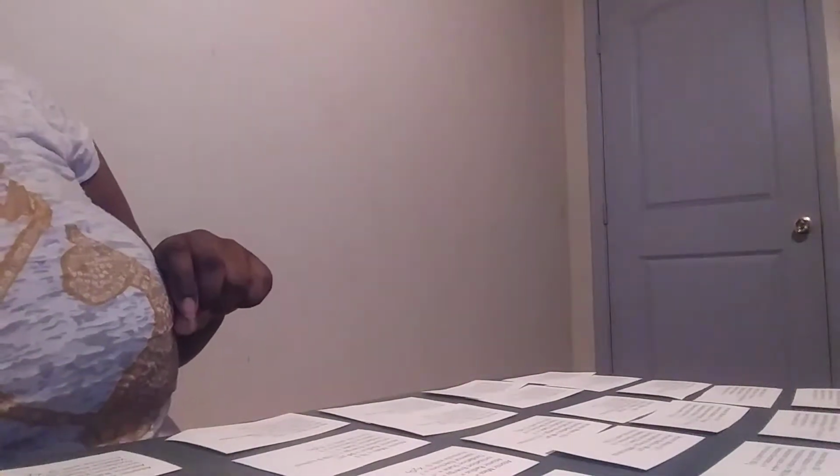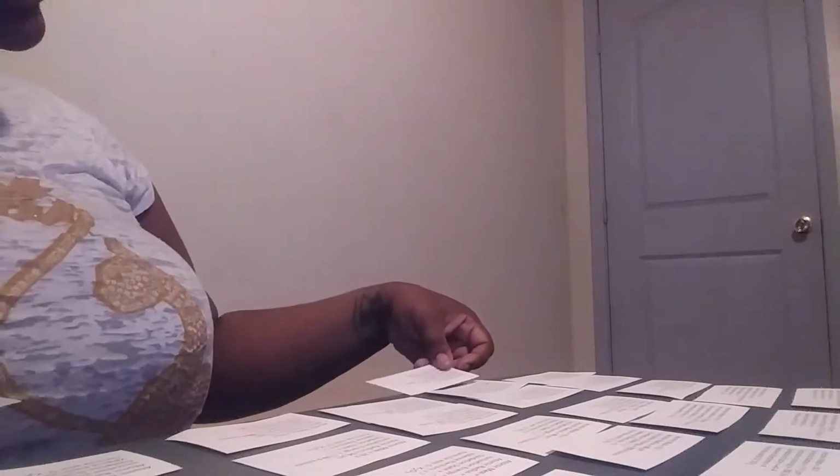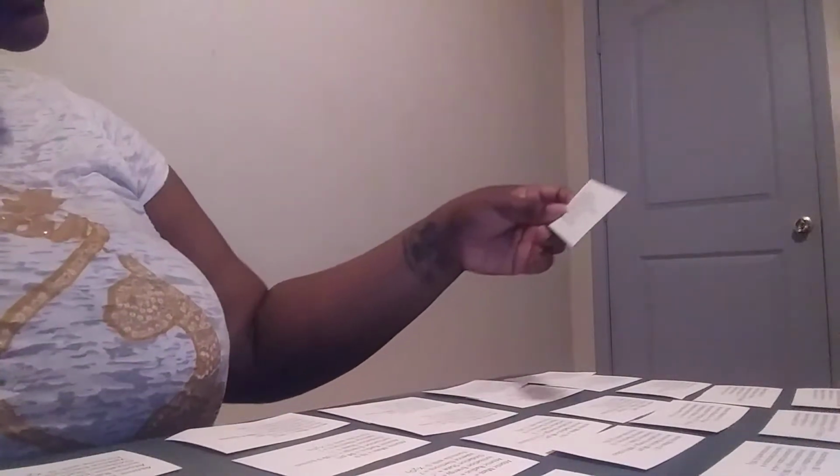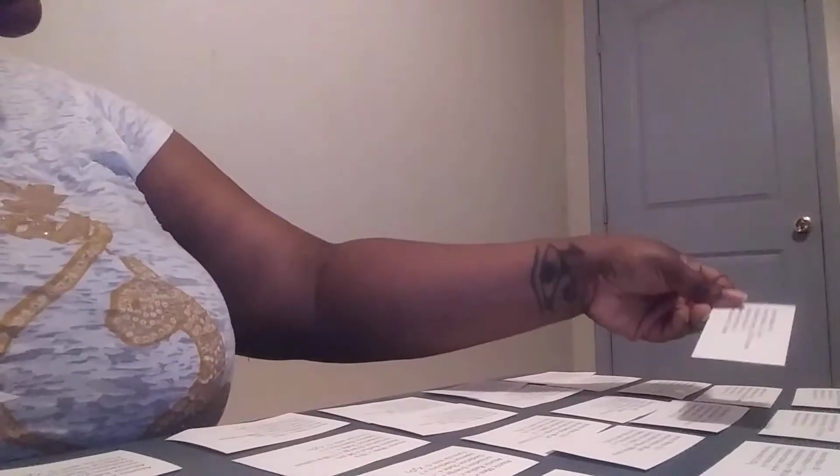Now for those cards that you set to the side, you're going to find their valence electrons, and the one with the atomic mass of 4 has the valence electron of 2. So we're going to find that, and that is up here.